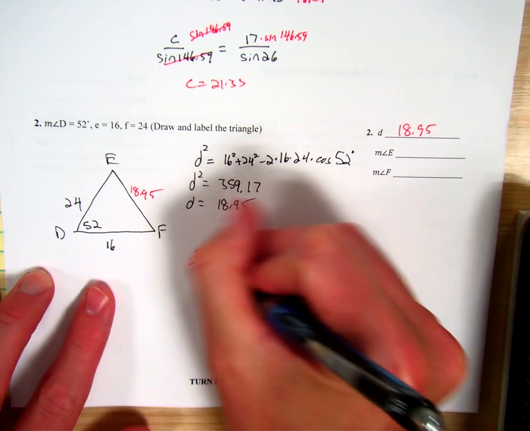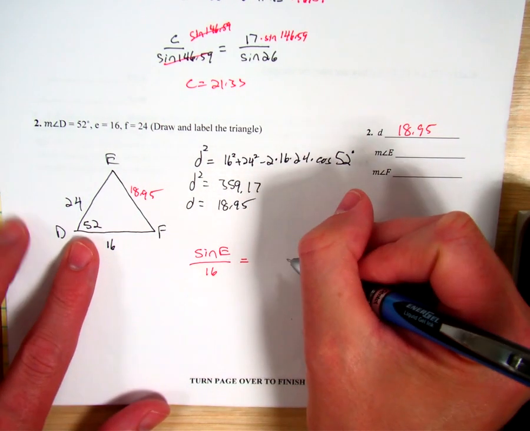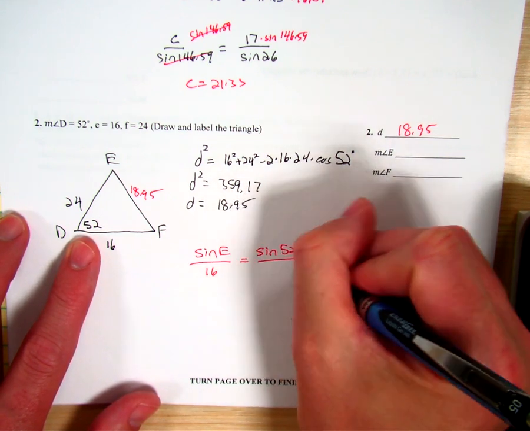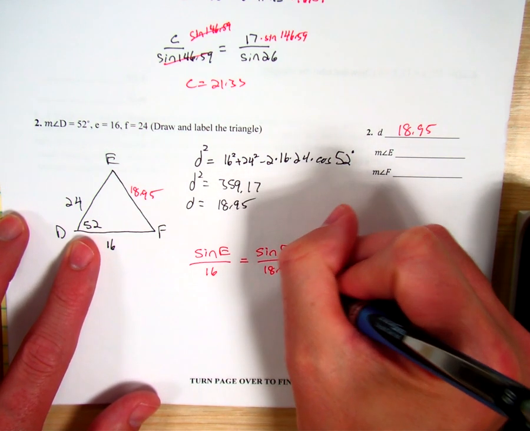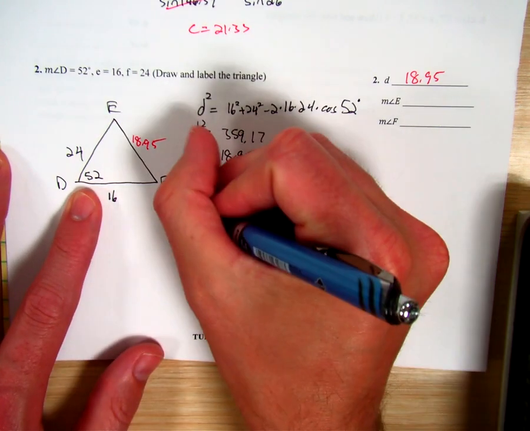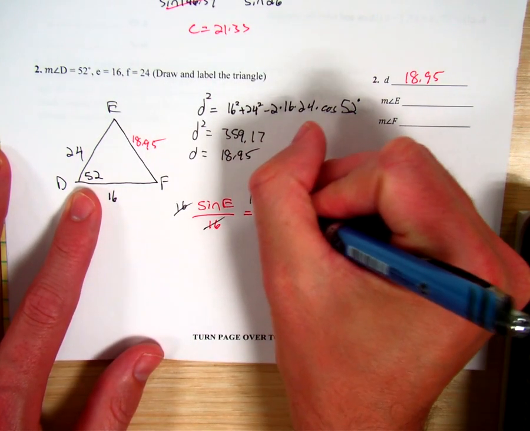Sine of E over 16 equals, back to your matching set, sine of 52 over 18.95. We're going to multiply by 16.